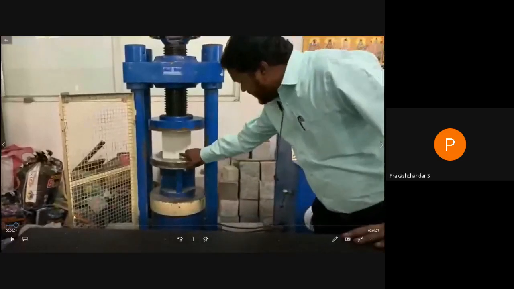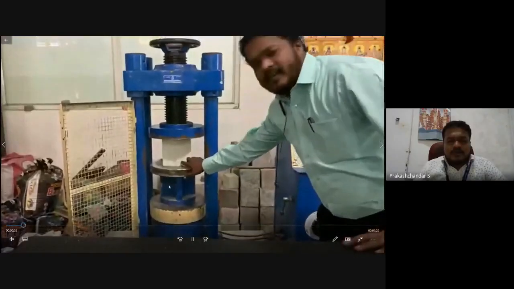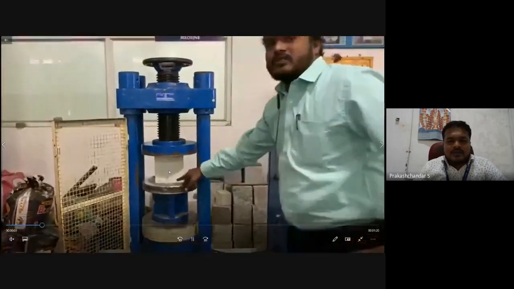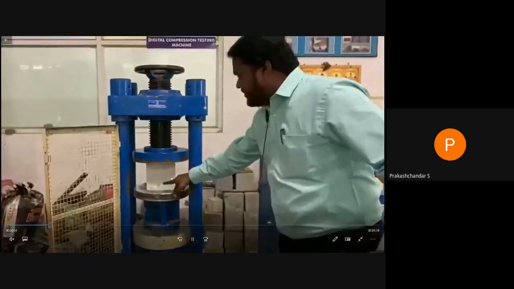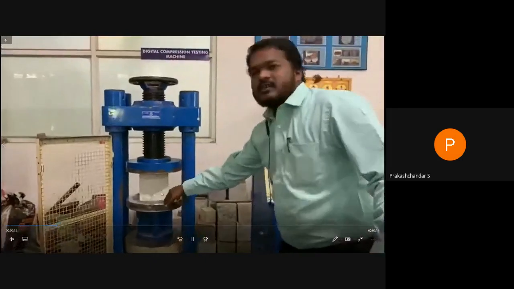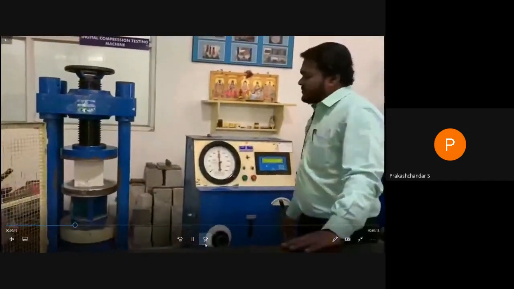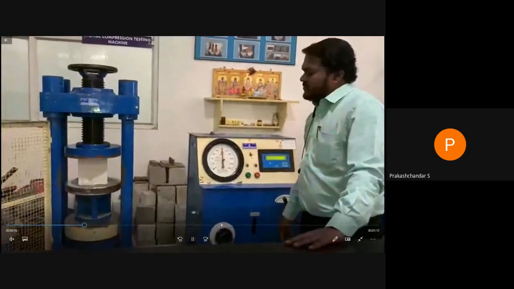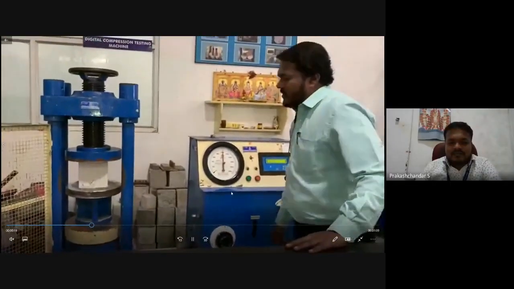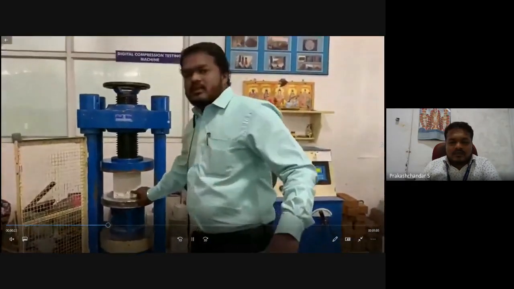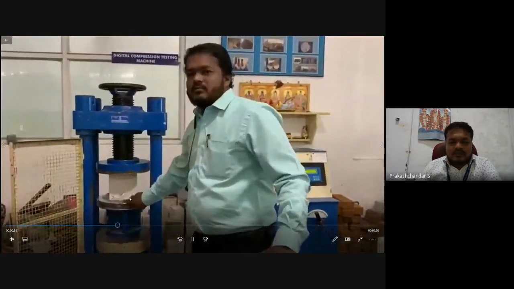So this is the concrete cube kept in the compression testing machine. During the time of loading, you can see the cracks developing on one of the surfaces of the cube, and this is the rate of loading adjustment valve here. So during the time of loading, you can view these cracks developing.